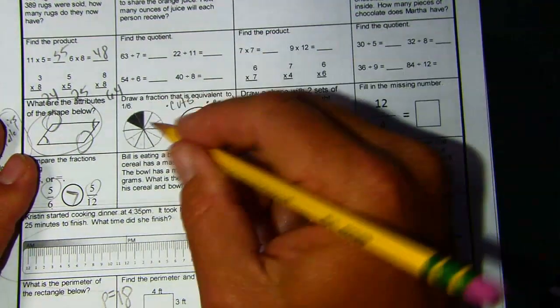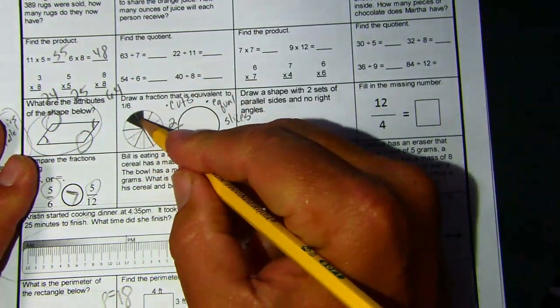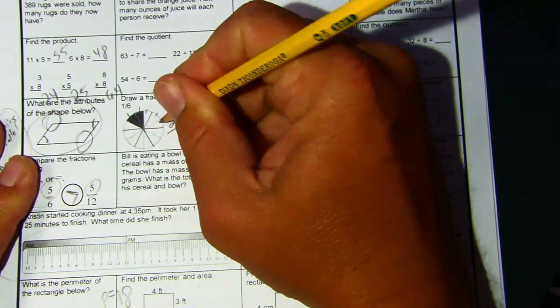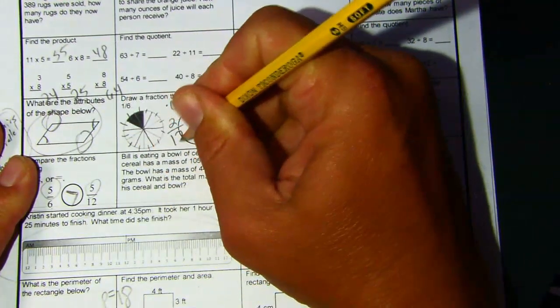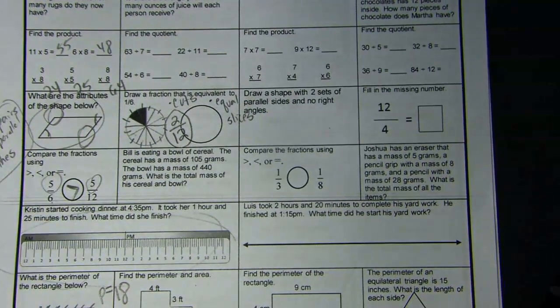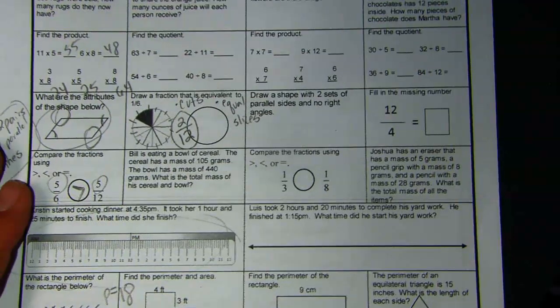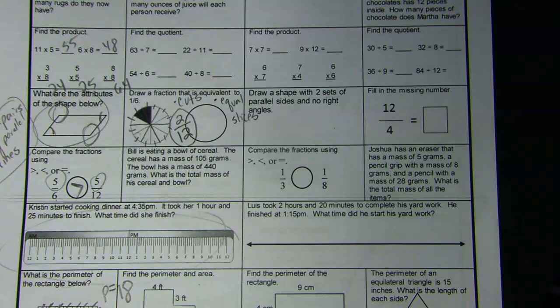So we went from 1/6 to 2 out of, let's see, 1, 2, 3, 4, 5, 6, 7, 8, 9, 10, 11, 12. 1/6 is the same as 2/12. Okay, so we added cuts. You just have to make sure all of the slices are equal when you add the cuts.